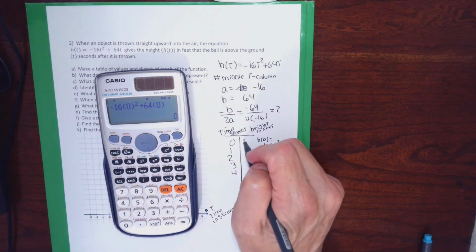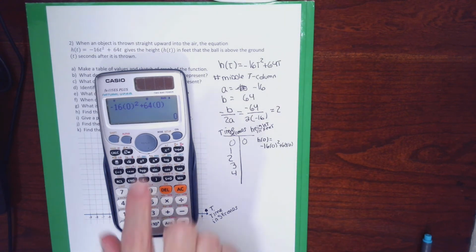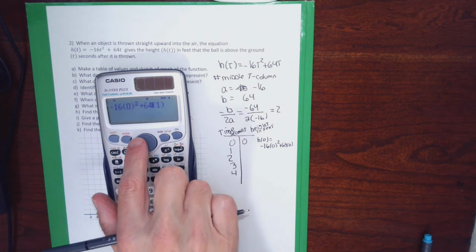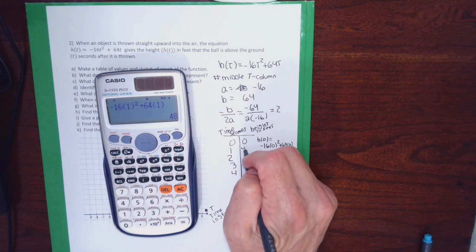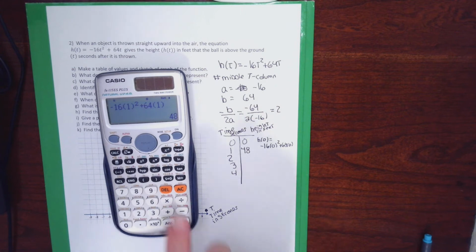That says at 0 seconds, the object is 0 feet high. Now I'm going to change the zeros to 1, mindlessly pressing buttons. And then that next point that I generated says at 1 second, the ball is 48 feet high.